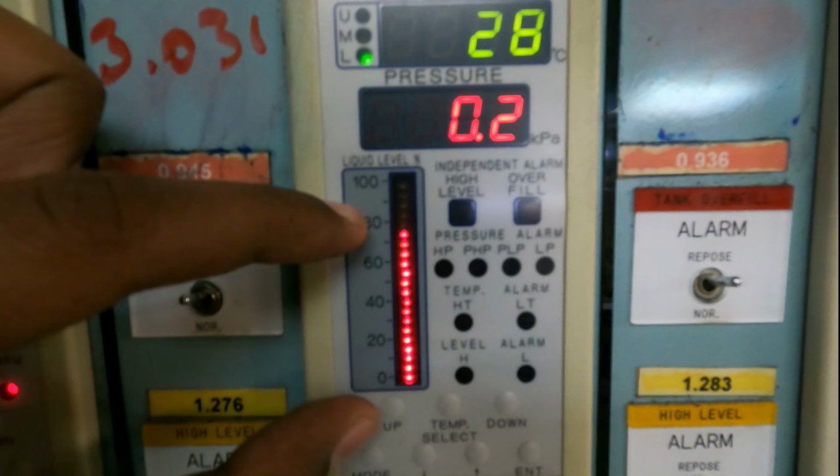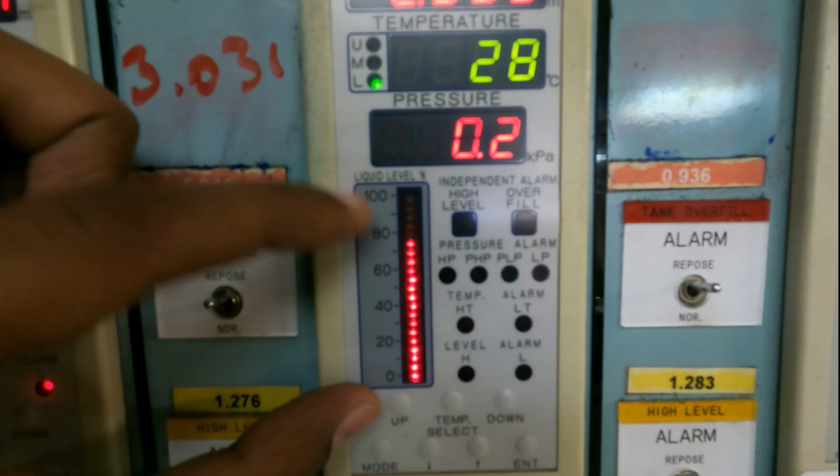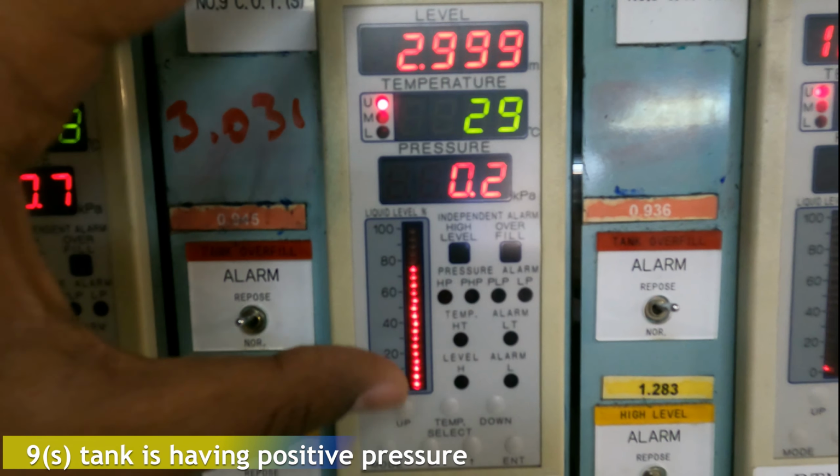Now here you can see the pressure is 0.1 kPa. That means the tank is in positive pressure.